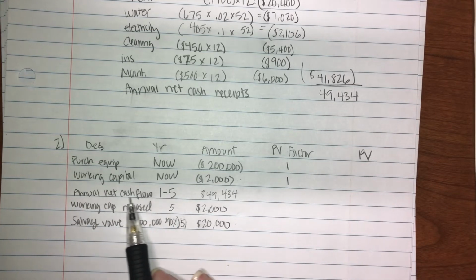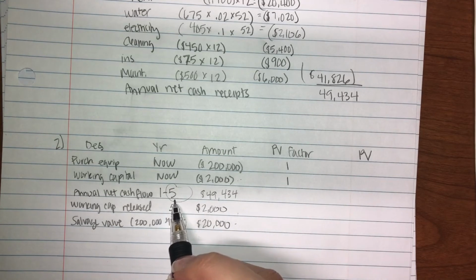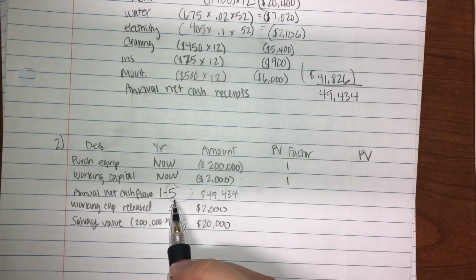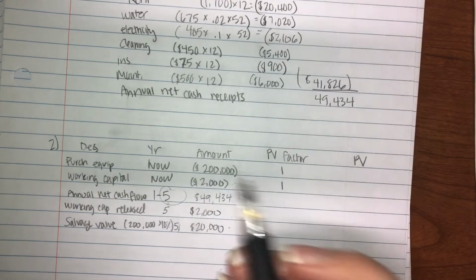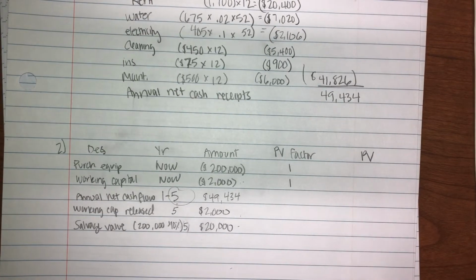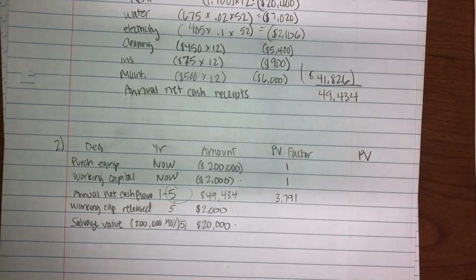So then annual net cash flow, and I think this trips people up because, first off, we want to make sure we're using the last year in the period. So we want to use year 5. Then we want to go to the annuity table. The annuity table you can recognize because it says so at the top, but also the numbers are going to be a little bit bigger. So this factor that I got was 3.791.